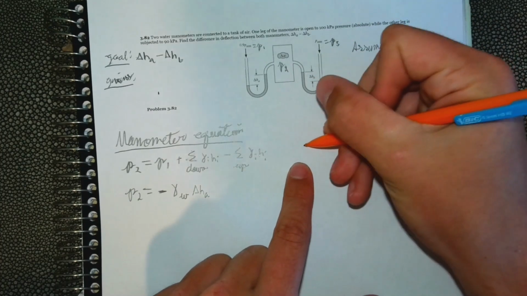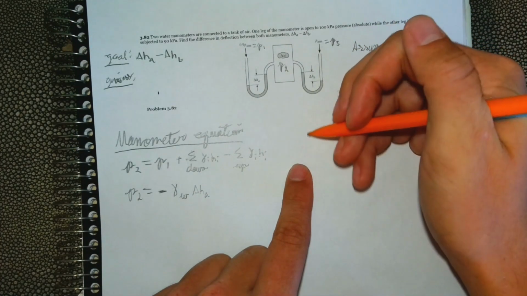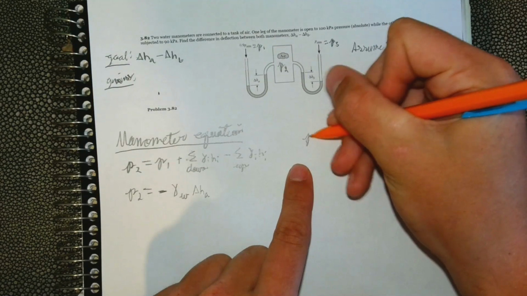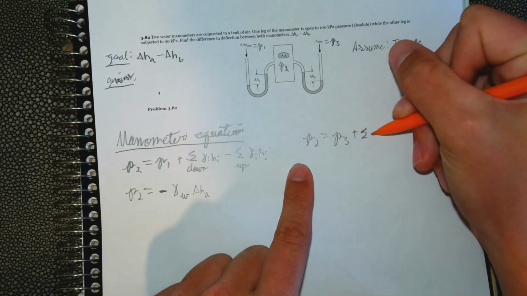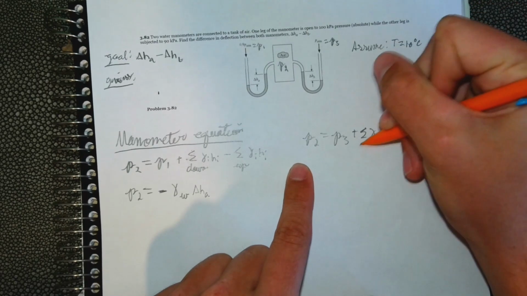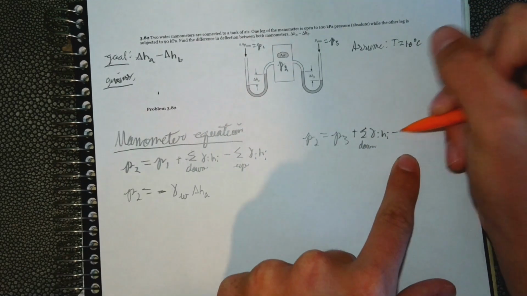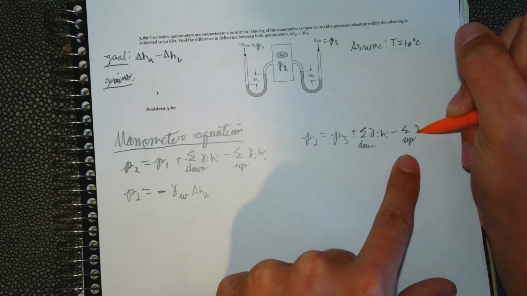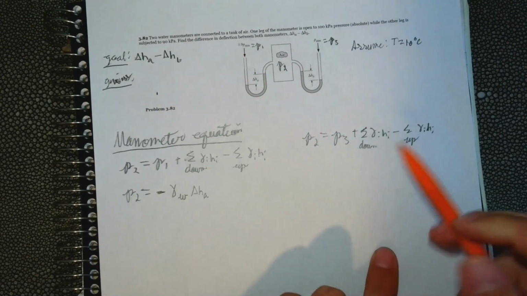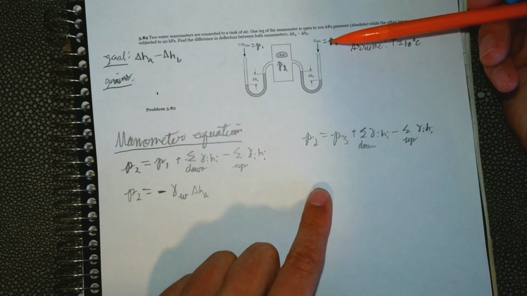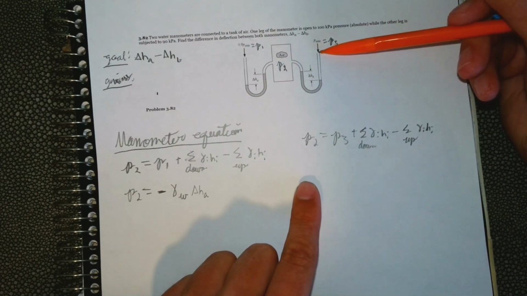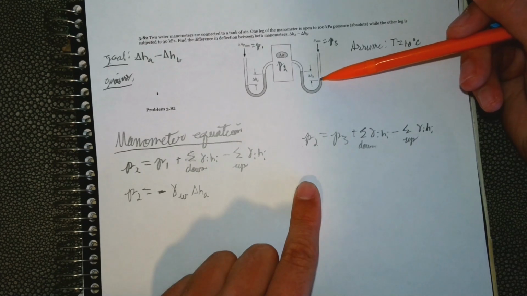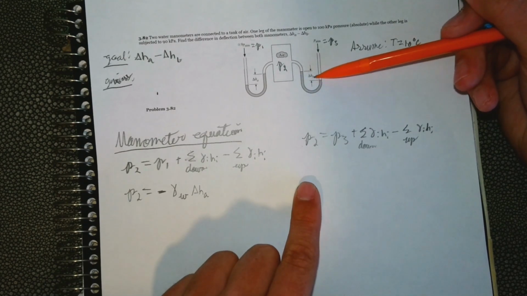So let's say pressure 2 equals pressure 3 plus down, minus up. Okay, so we're working from pressure 3 to pressure 2. We see we go down, that's atmospheric, so we don't count that. And then we move up this distance of HB.